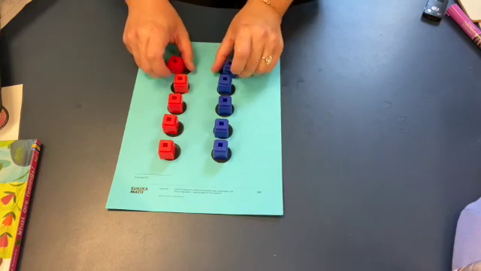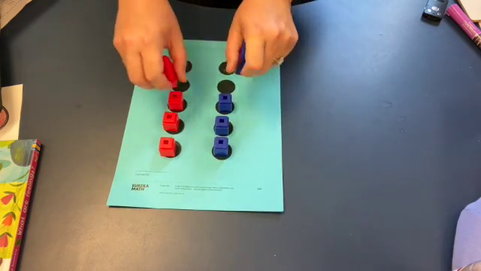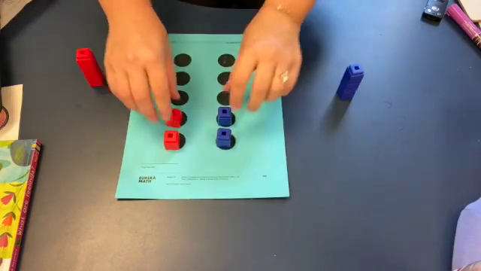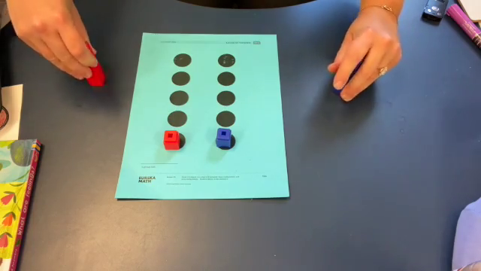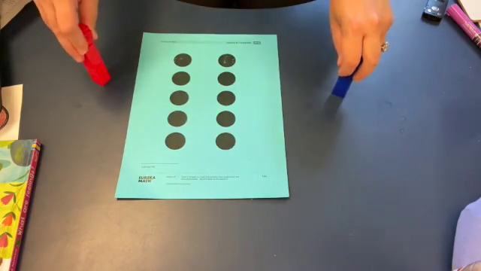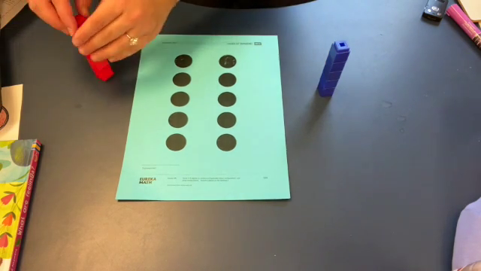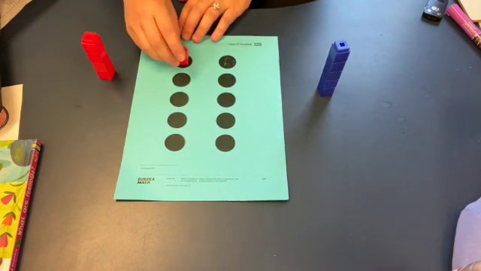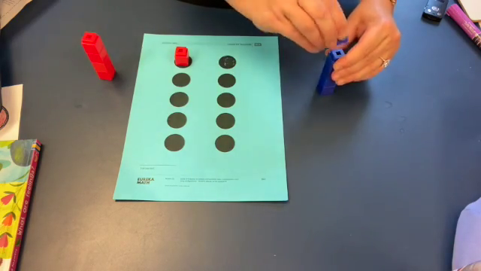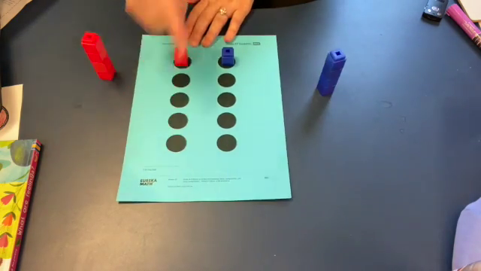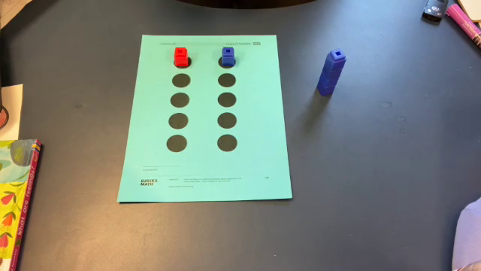I want you to clear your mat. I'm gonna clear it like this. All right. And I'm gonna put a red one and then a blue one. Do you see how there's a column? I'm gonna build up each of these.